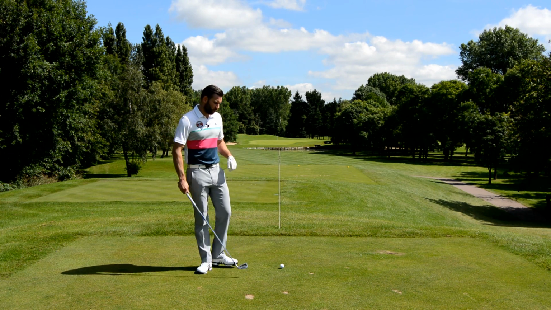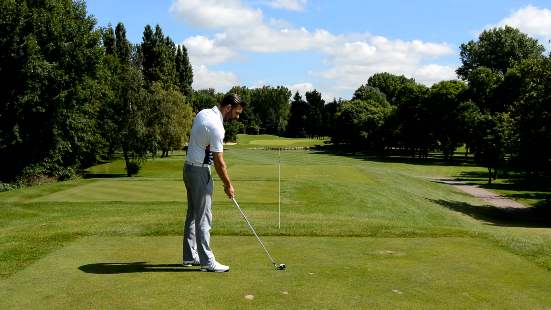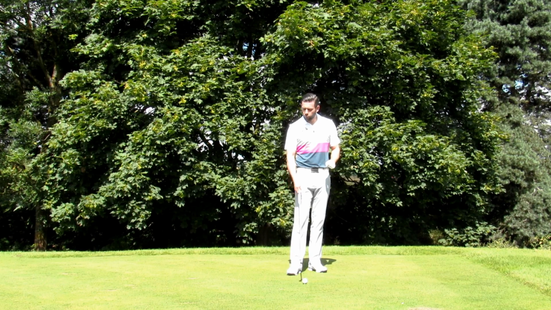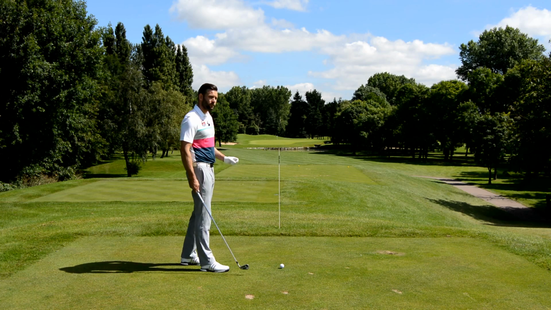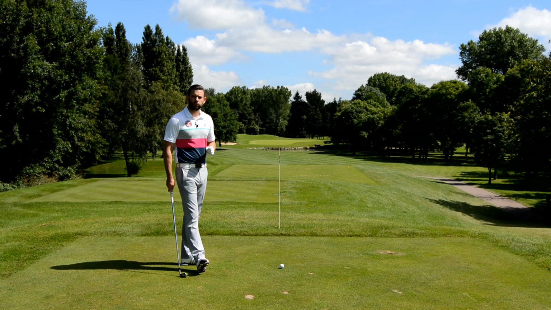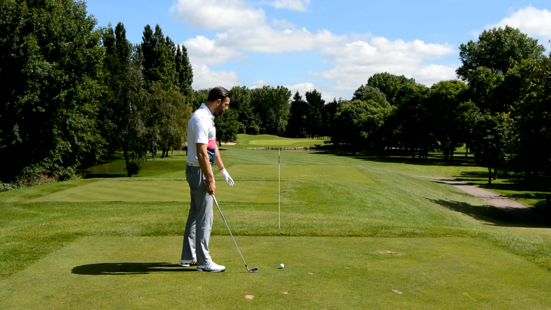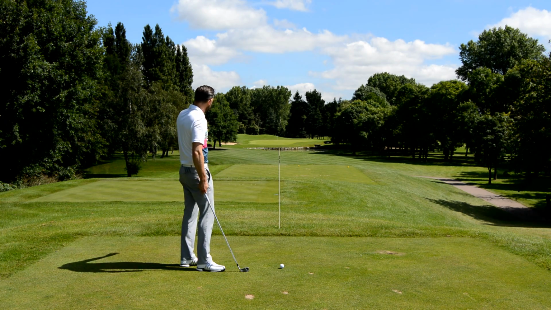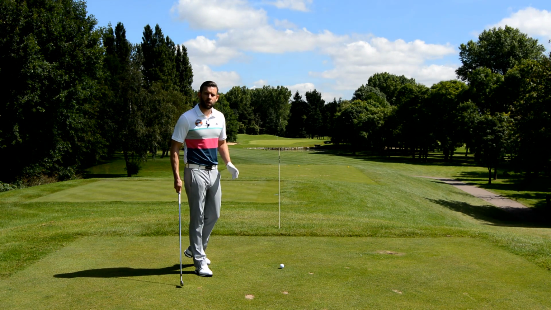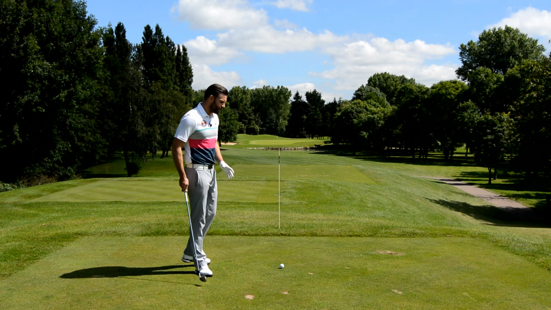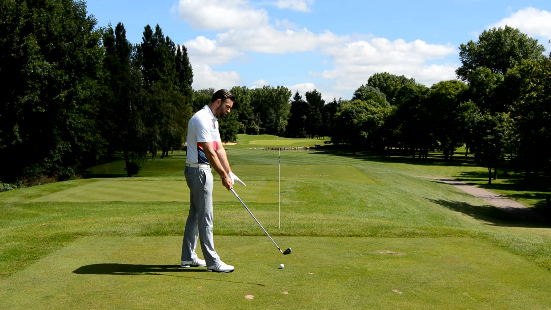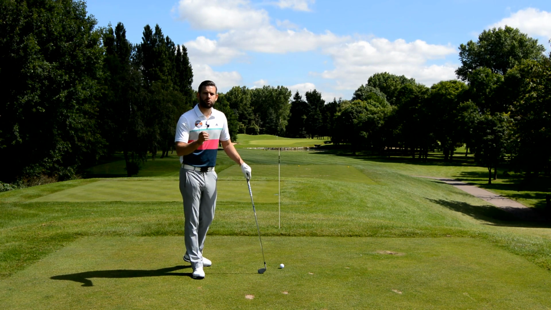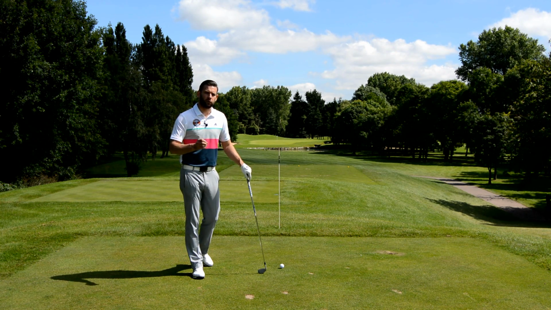Now, what I would like you to do is I would like you to hit shots, and I would like you to see two things. Where your golf ball starts relative to the stick, and the curve that's on that golf ball. So, my golf ball is either going to start left, right, or about on the stick, and it's going to curve to the left, to the right, or it's going to fly straight. Once I know that information, I can then figure out what my club was doing as it came into the contact area. That is information which is priceless as a golfer if you wish to improve.